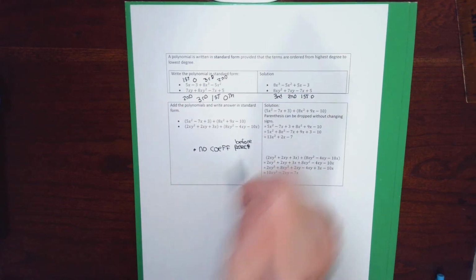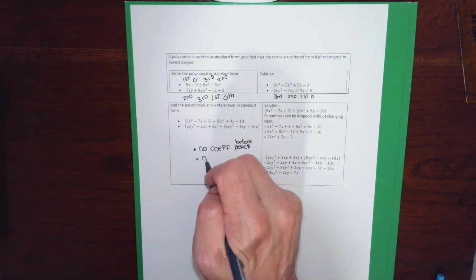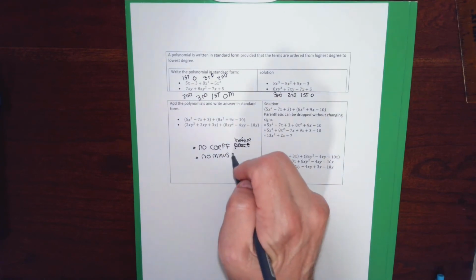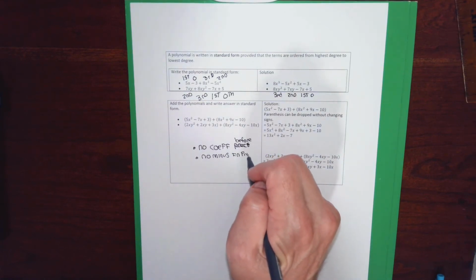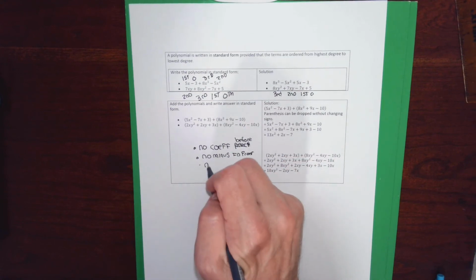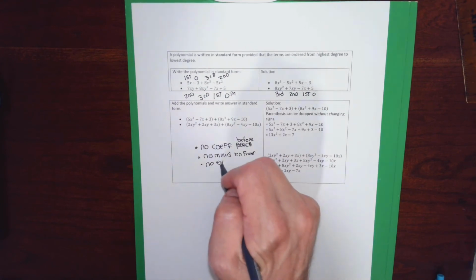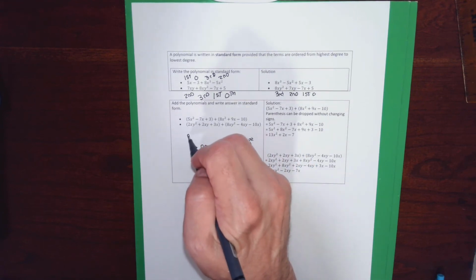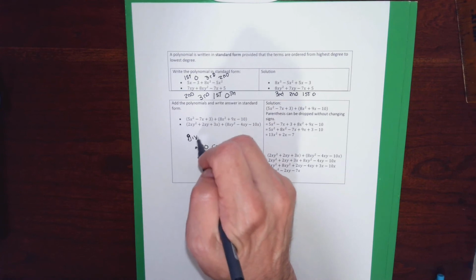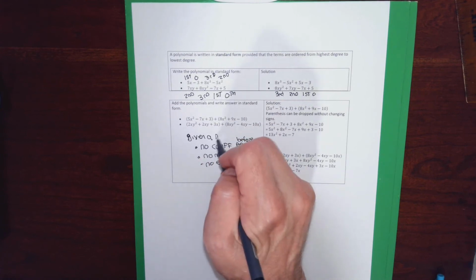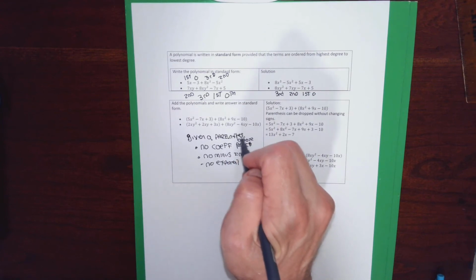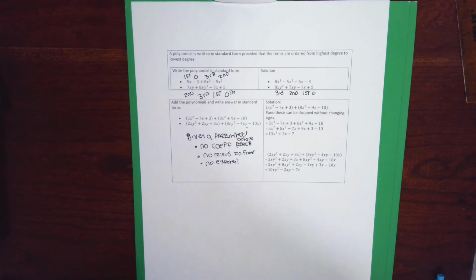If there's no coefficient before the polynomial, if there's no minus in front of the polynomial, and if there's no exponent outside the polynomial, if you're given a parentheses, and it doesn't have any of these three, the parentheses can be dropped without changing any signs.